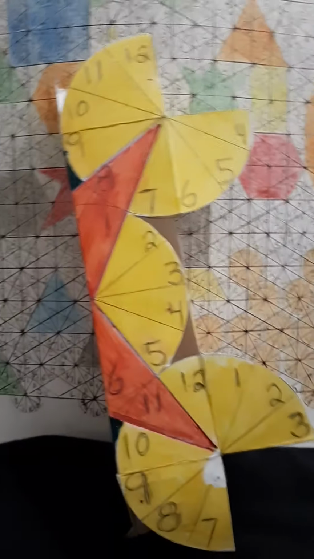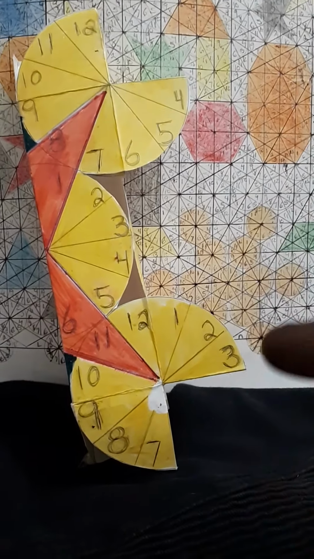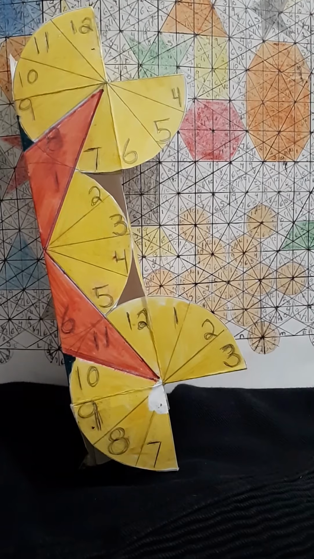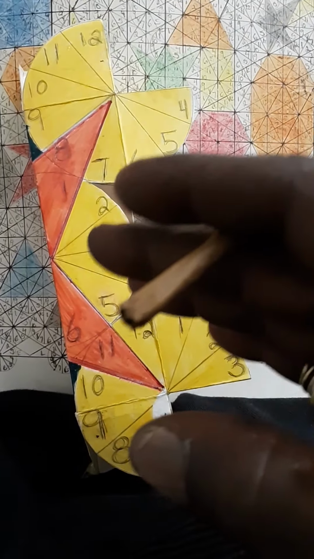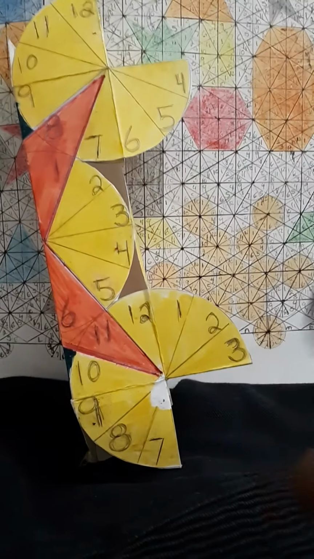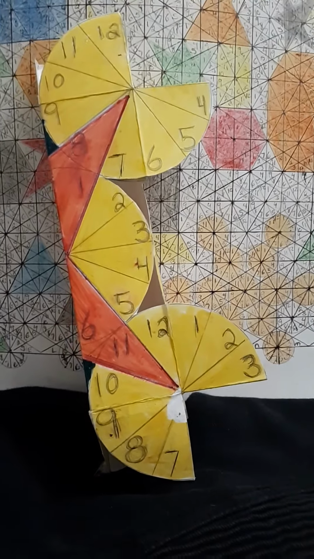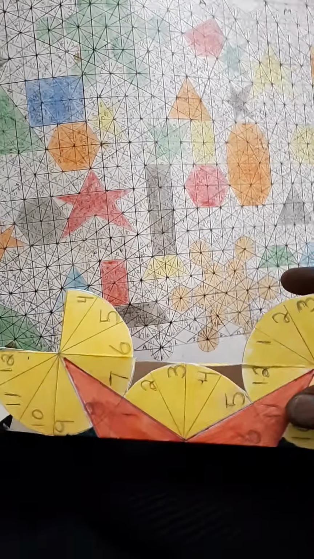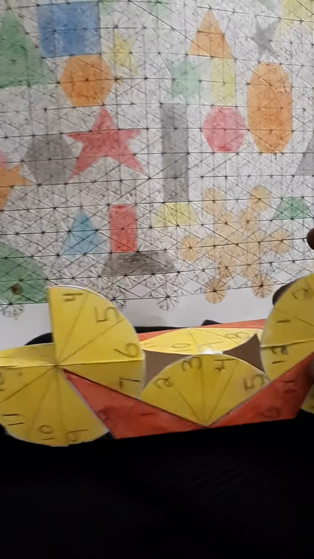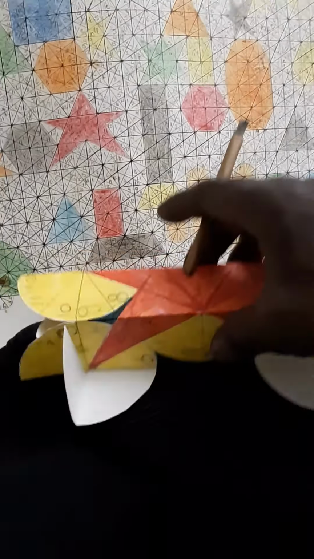What I want y'all to do is to think of the golden ratio. Remember the golden ratio, the symbol, how it looks, the golden ratio, and the number 13. If you're not getting the number 13, you're wrong. So you have to get the number 13. All right, so here we go. And all of your corners, they have to equal 13, right?